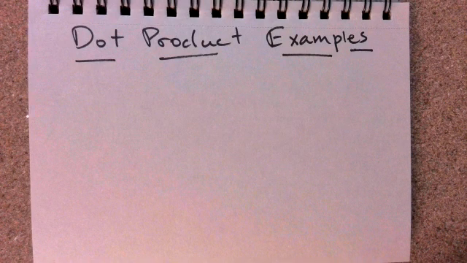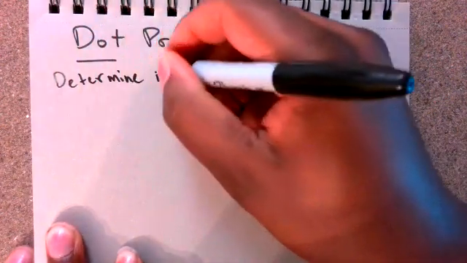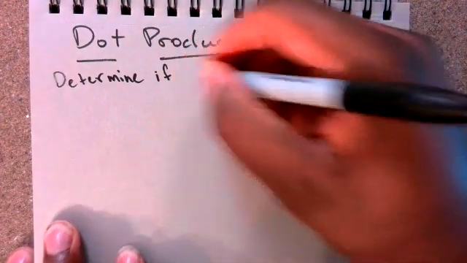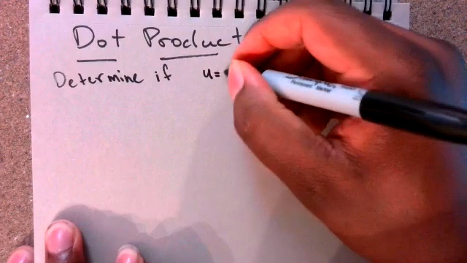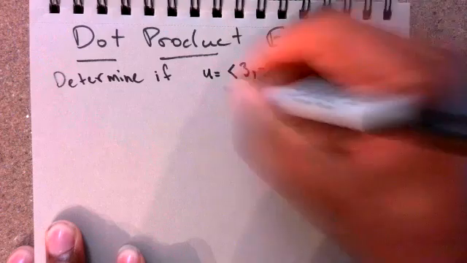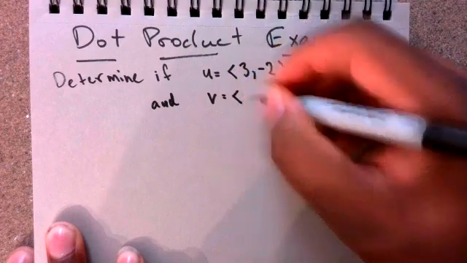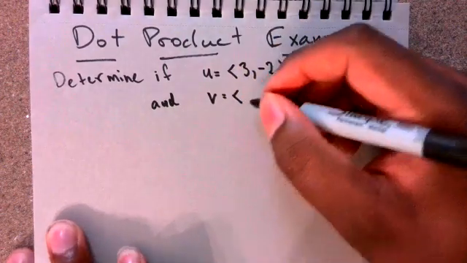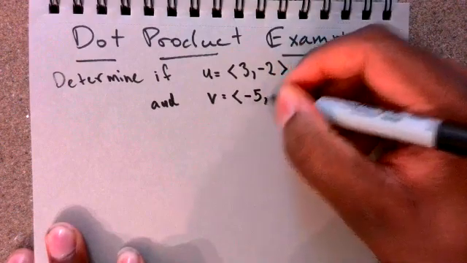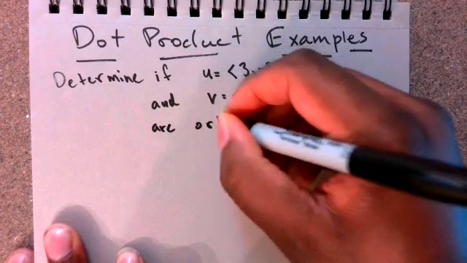The first problem that we're going to do says: determine if vectors u, in component form 3, -2, and v, which is -5, 1, are orthogonal.